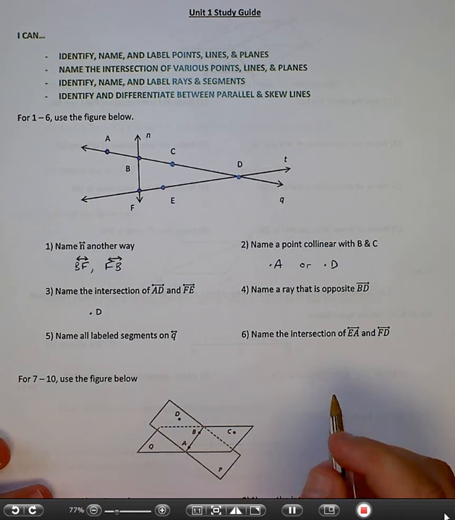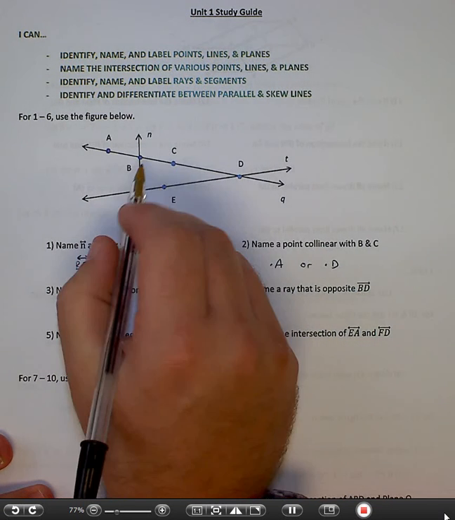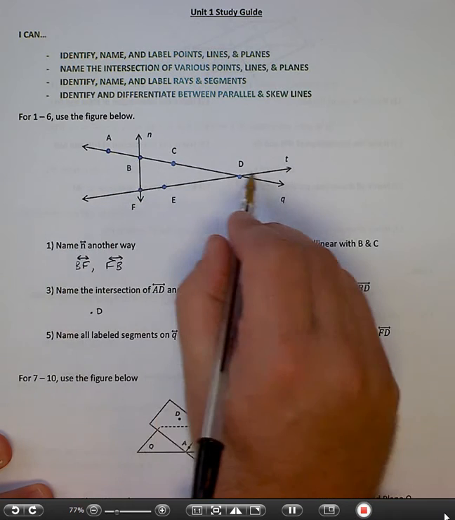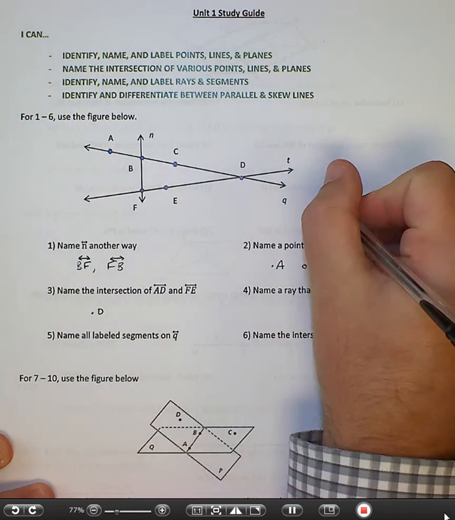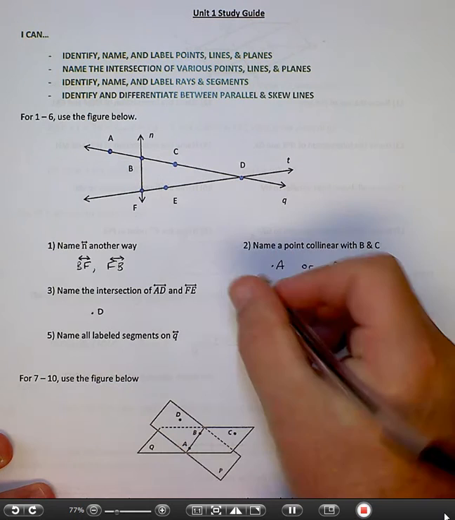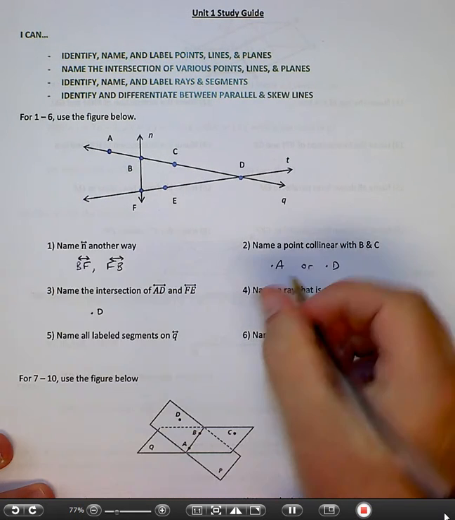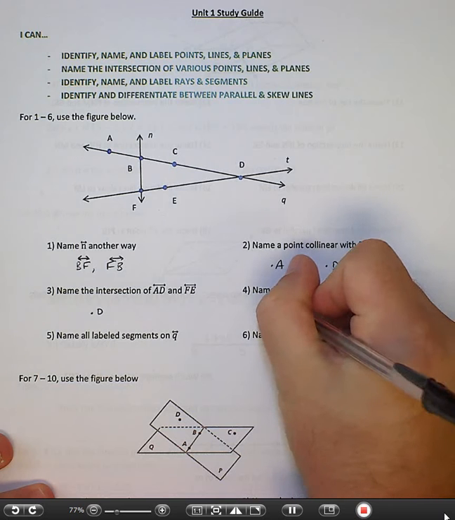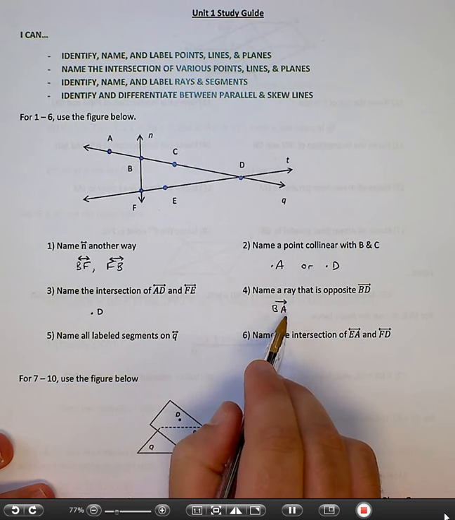Name a ray that is opposite ray BD. Well, ray BD starts at B and goes towards D. So I'm on line Q, but I'm starting at B and going almost to the right. So to be an opposite ray, it has to start at the same spot. So it has to start at B and go the opposite way. So BA. And make sure the symbol is going to the right, and it's in that order, BA. It cannot be AB here.